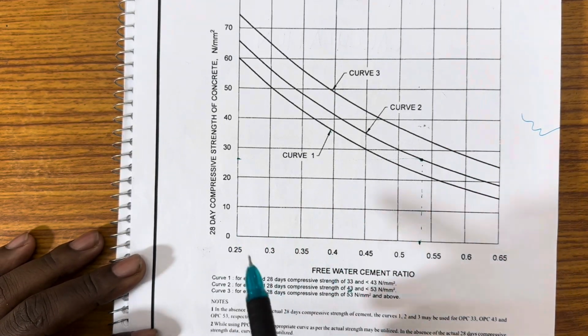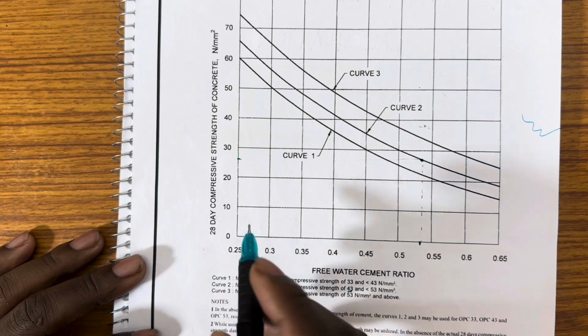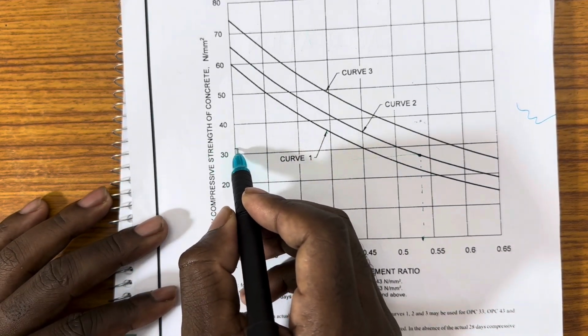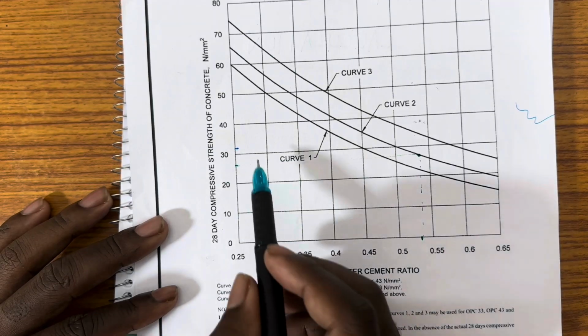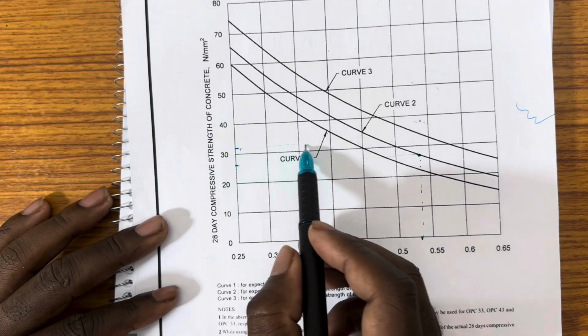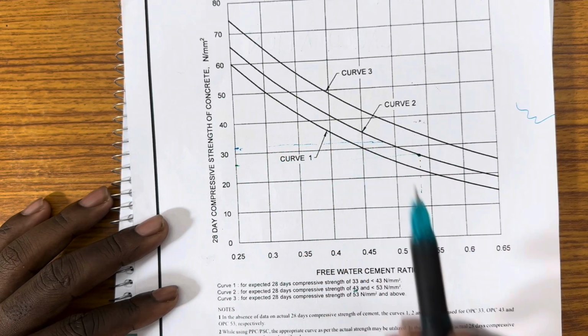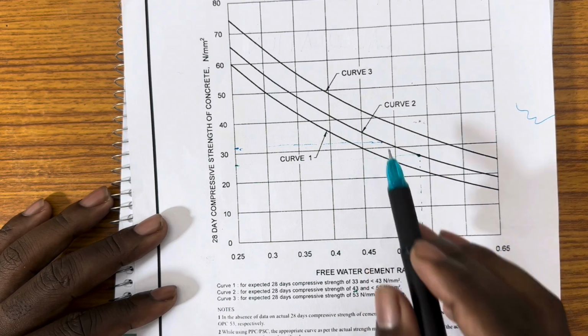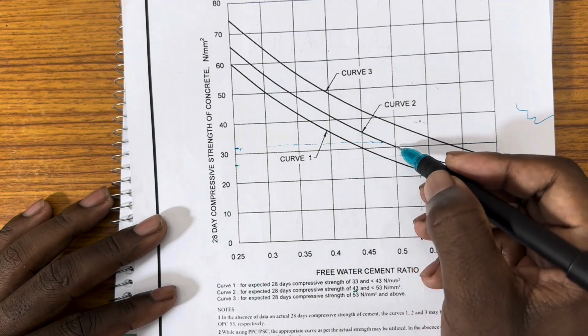Okay, now our target strength is 31.6. That means it is somewhere here, 31. So when you drop this to the second curve, okay, now to the second curve is what we are getting. You find that this is not reaching 0.5.